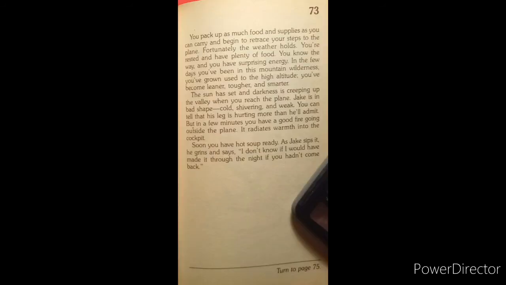You pack up as much food and supplies as you can carry and begin to retrace your steps to the plane. Fortunately, the weather holds. You've rested, you have plenty of food, you know the way, and you have surprising energy. In the few days you've been in the mountain wilderness, you've grown used to the high altitude, and you become leaner, tougher, and smarter.